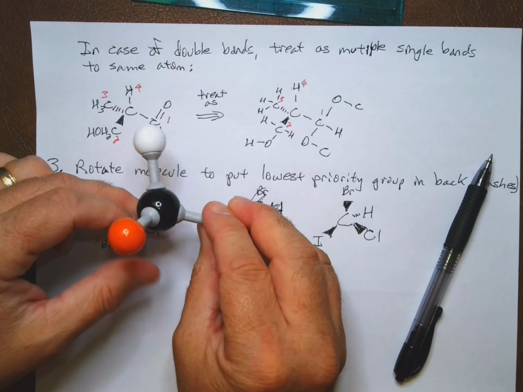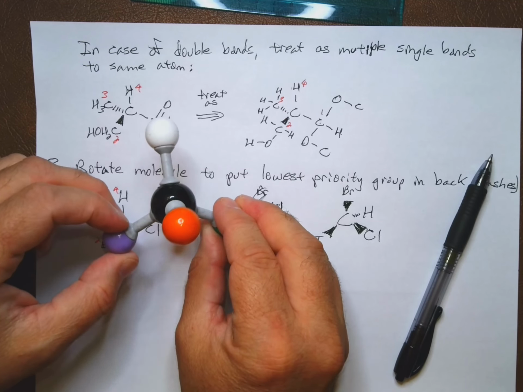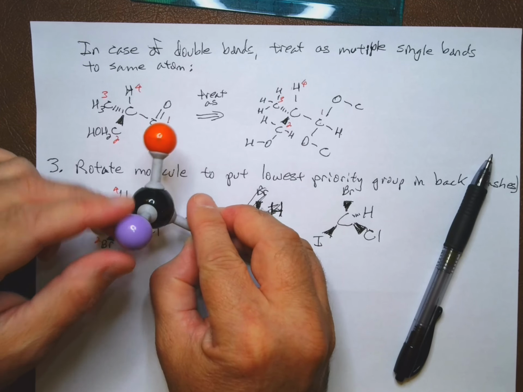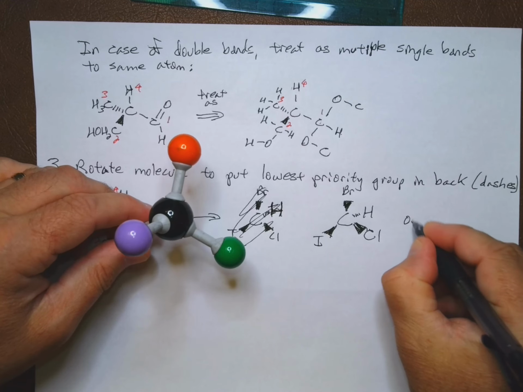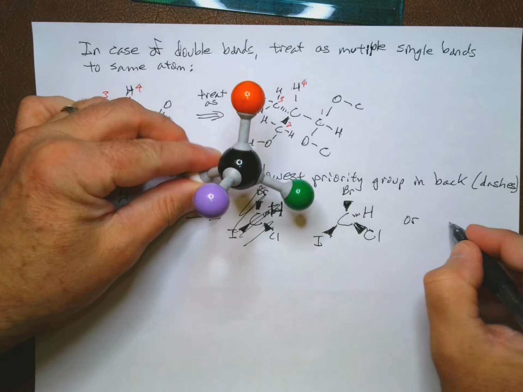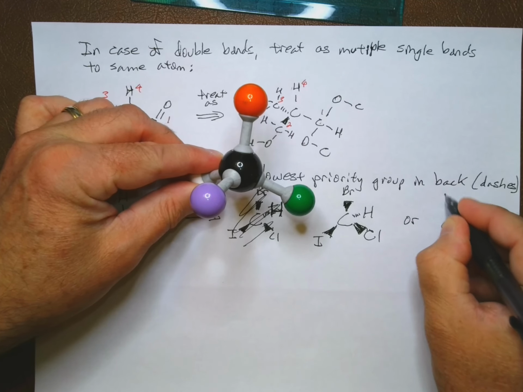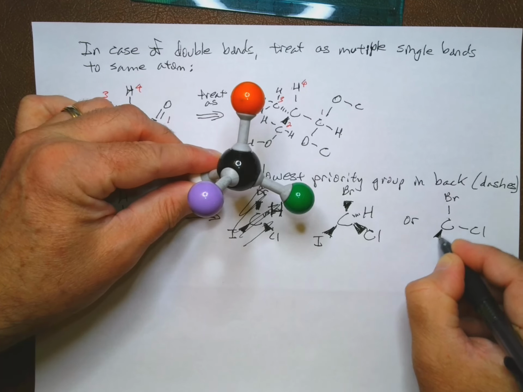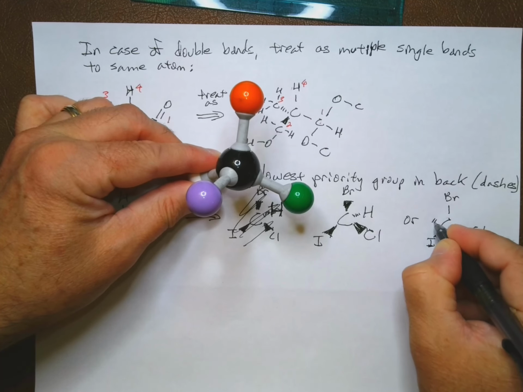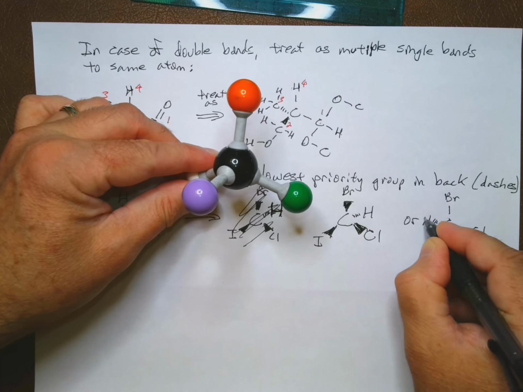Okay, so I've gone from here, and I could rotate like so. So we'll have carbon, I'll have my bromine in the same plane as the chlorine, my iodine in front, and my hydrogen in back.